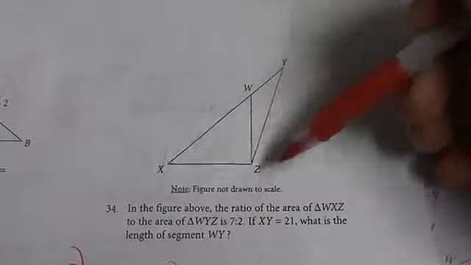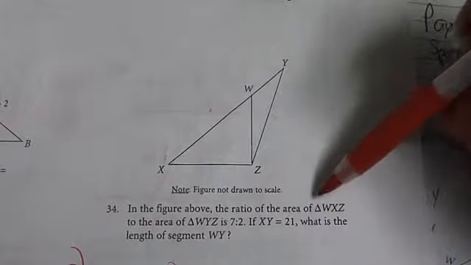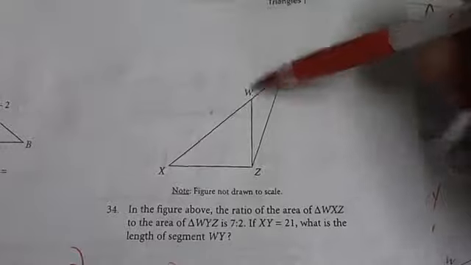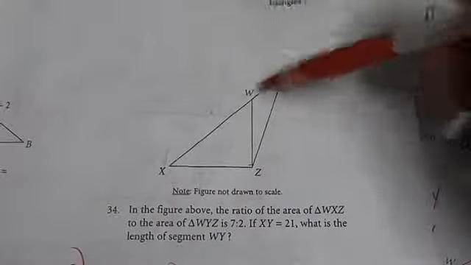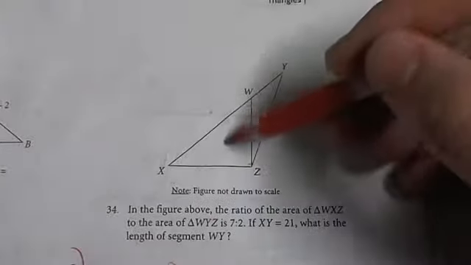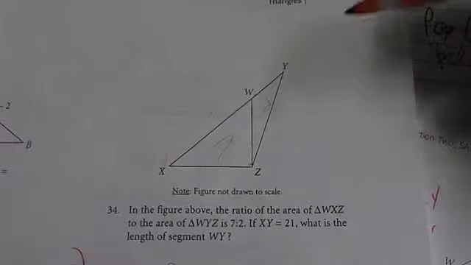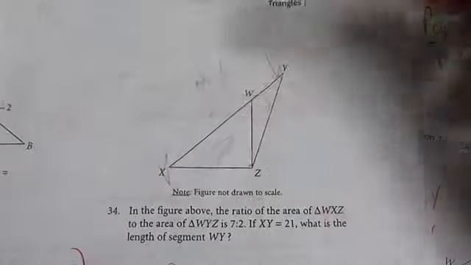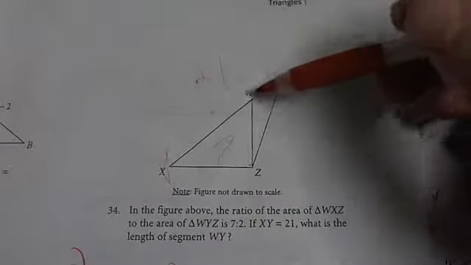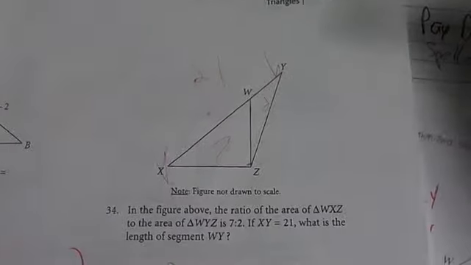34. In the figure above, the ratio of the area of triangle WXZ to the area of YZ is 7 to 2. If XY is 21, so this whole thing is 21, what is the length of WY?